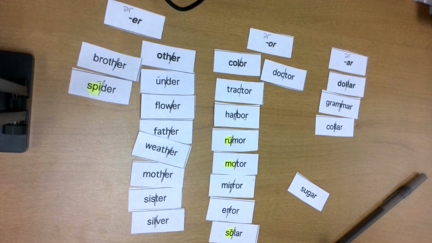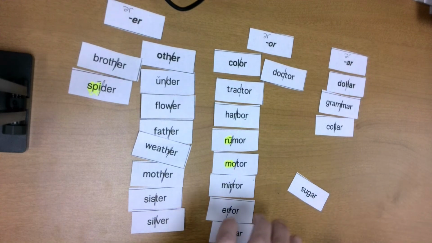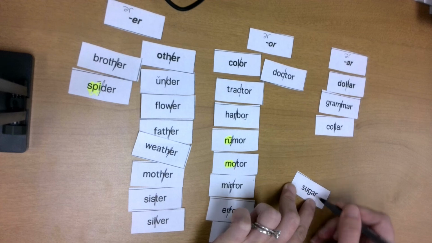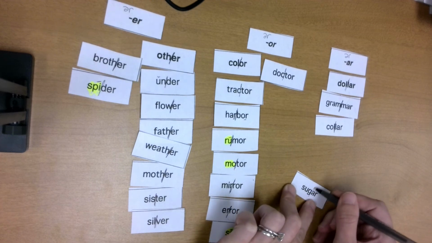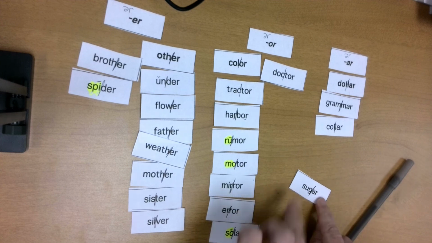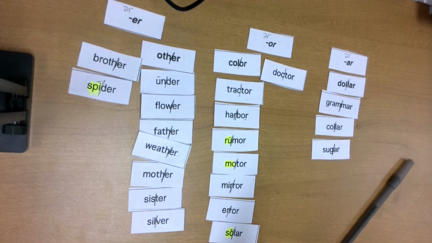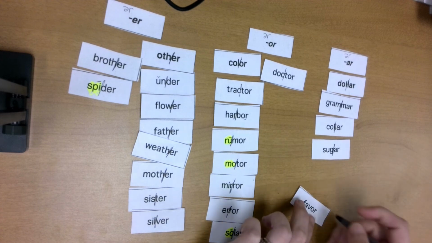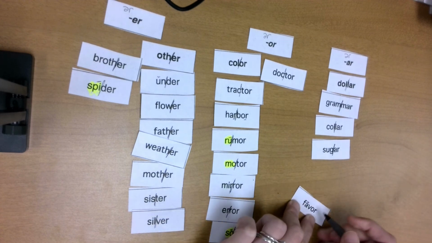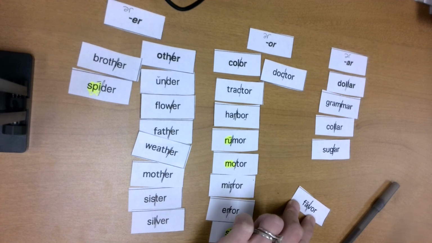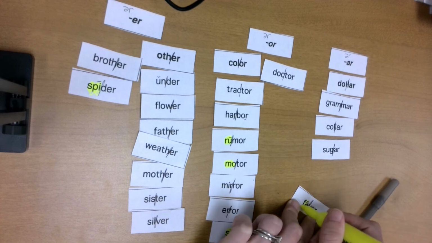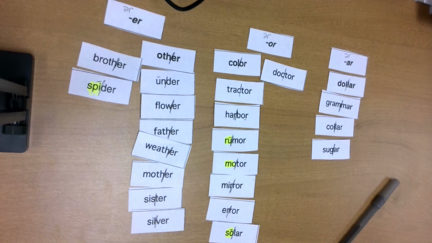And we got sugar. It's not oog, right? I had to think about that one for a second. Sugar. So that's a little bit of an odd sound right there. This is a really oddball word, but that AR spells the er sound. And then favor. I hear that long vowel sound, right? So I found again another open syllable. Vowel sound is long.